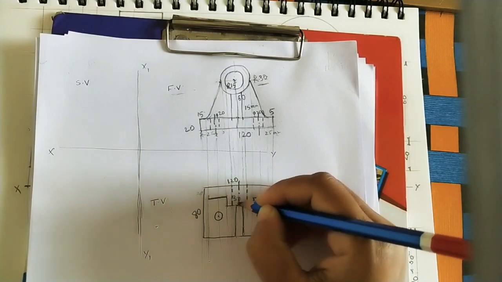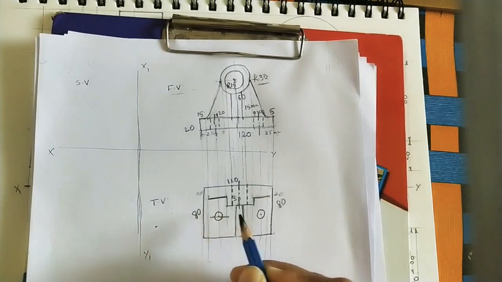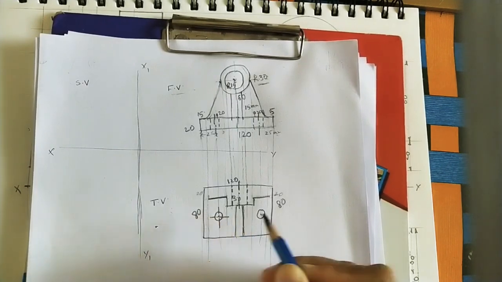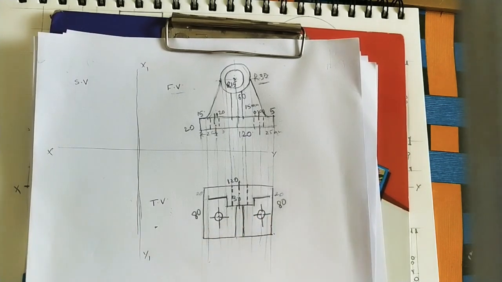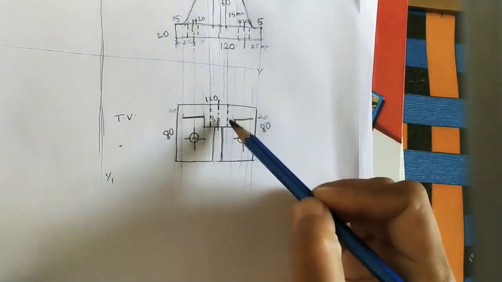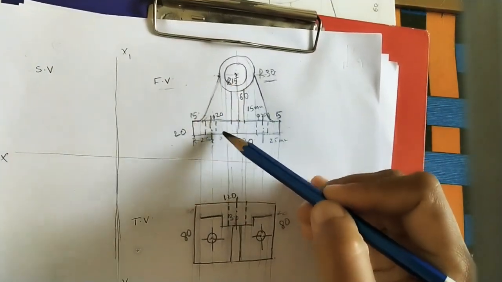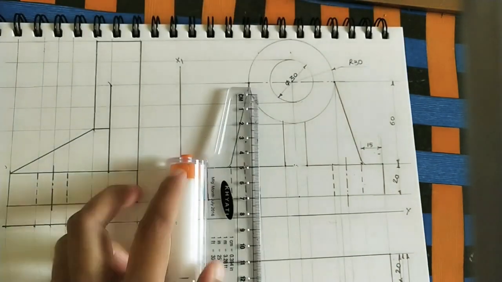Axis line means two big lines with a dot up to this. Here also we have to do the horizontal axis and vertical axis. Here also for this circle, horizontal axis, vertical axis. Okay. In the top view, for showing this circular hole, we have to do the projectile lines from the smaller circle also. Let us do the projectile lines.